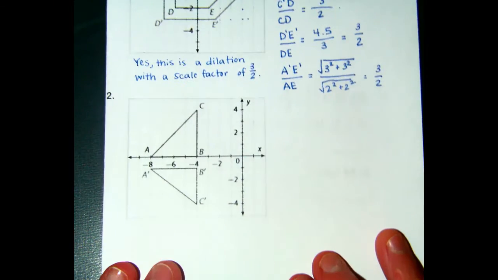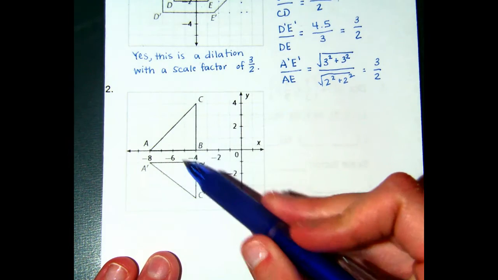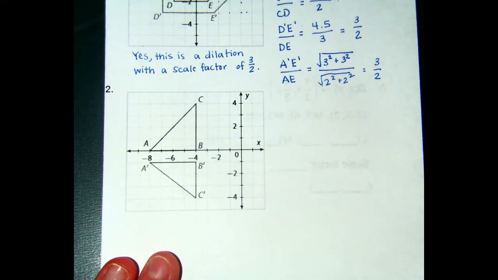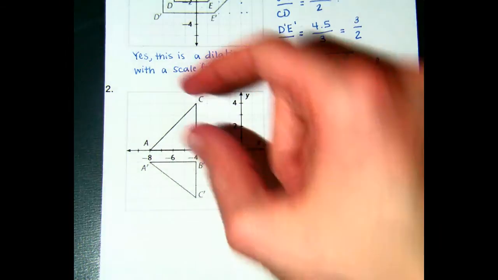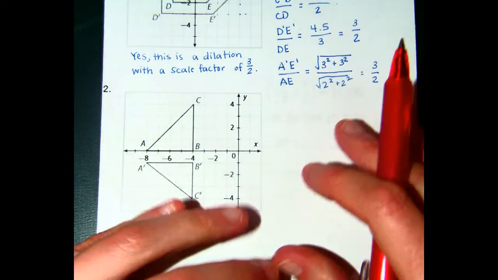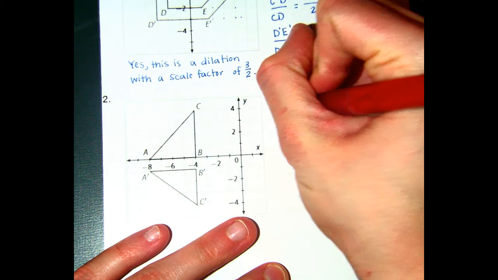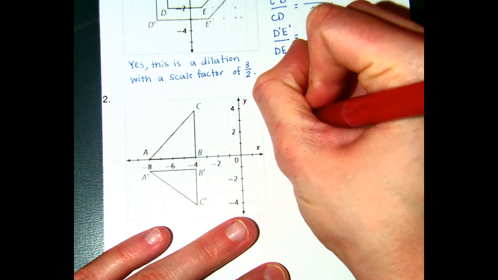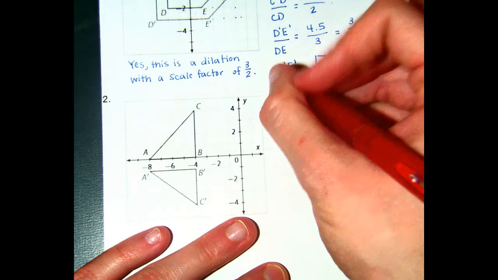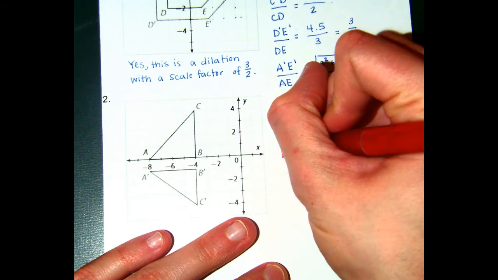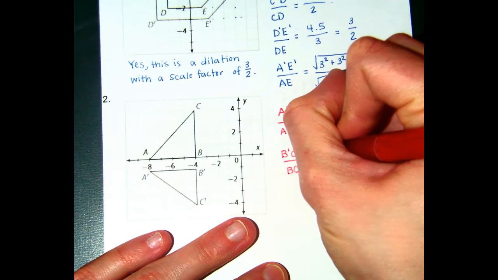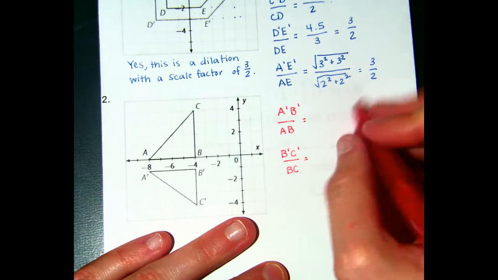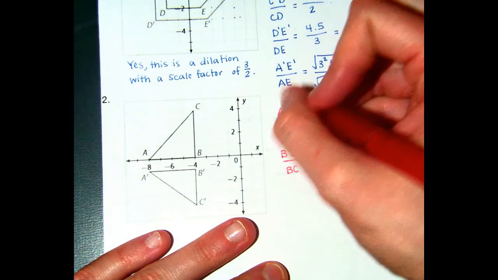I can kind of tell off the bat this is probably not going to be a dilation because this one looks wider than this one does. I do have to have proof that it is not, so I'm going to have to find the ratio just to see what's happening. But let's do the sides where we don't have to actually use Pythagorean theorem or distance formula. So we would need to find A prime B prime over AB, and B prime C prime over BC. Now, if it turns out these two are not the same, we're going to have to find the third segment length as well.